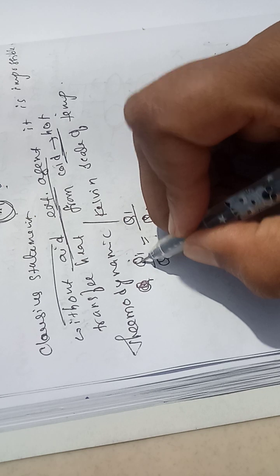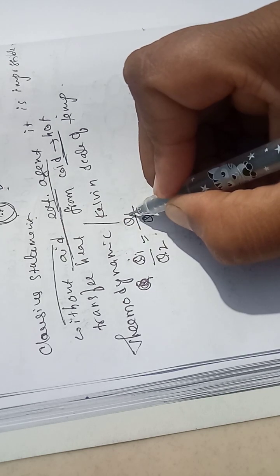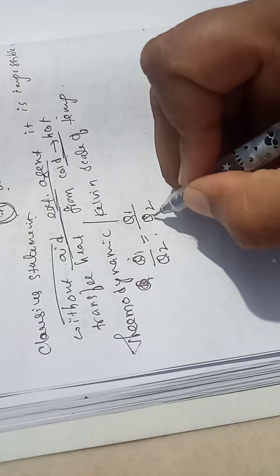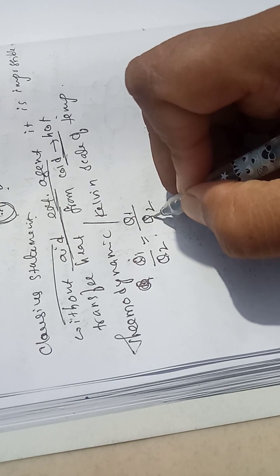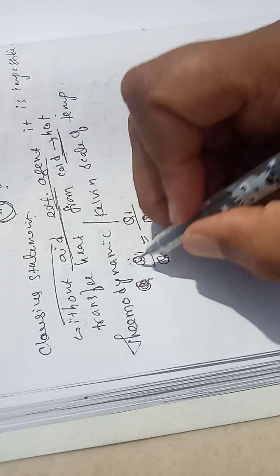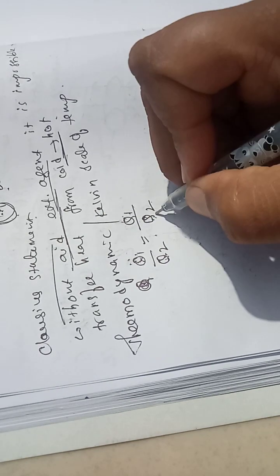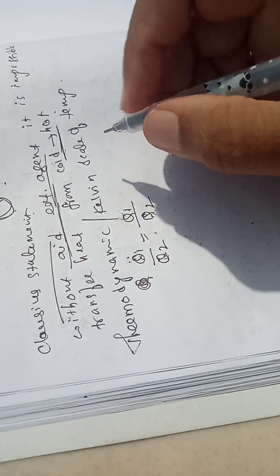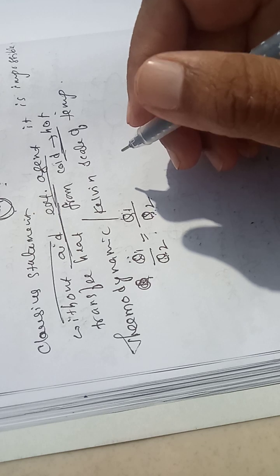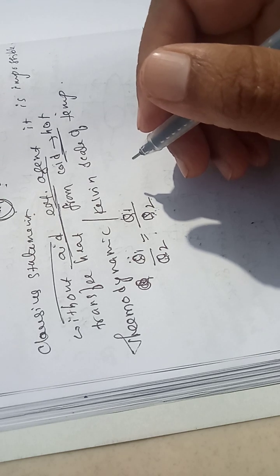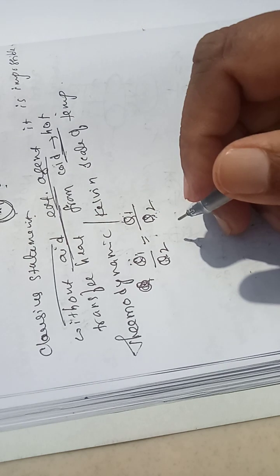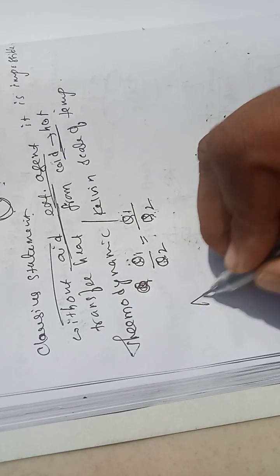Temperature of the source is directly proportional to the heat absorbed. Temperature of the sink is directly proportional to the heat rejected. The ratio of any two temperatures is the same as the ratio of heats absorbed and rejected by a reversible Carnot engine. Right.